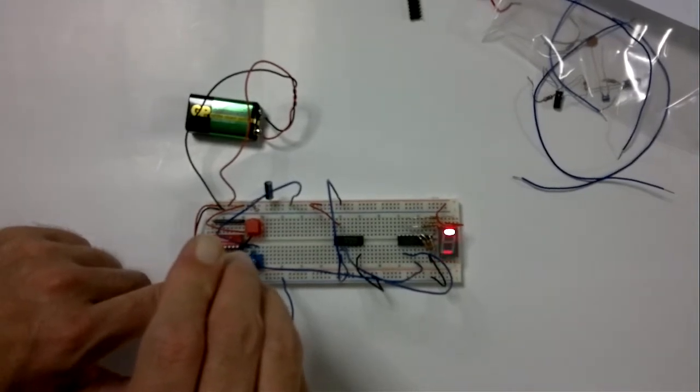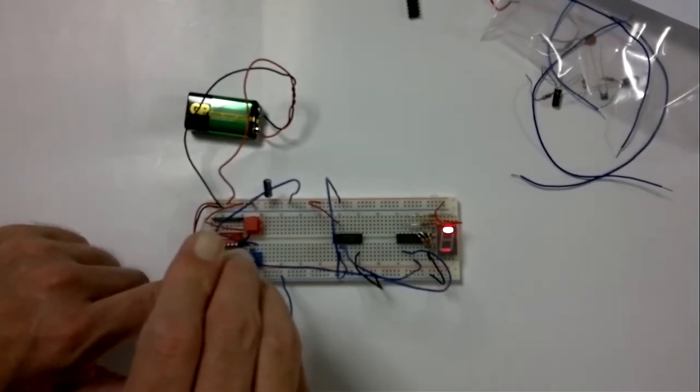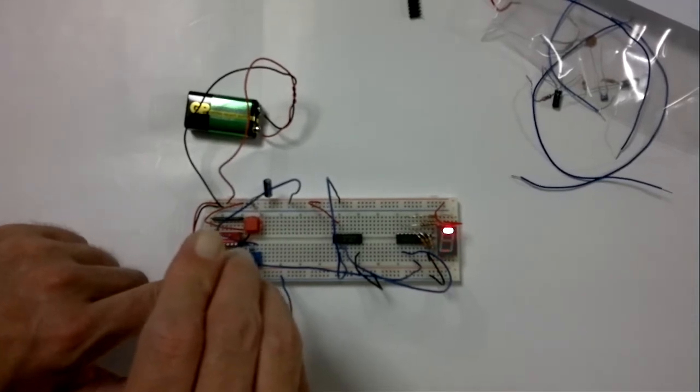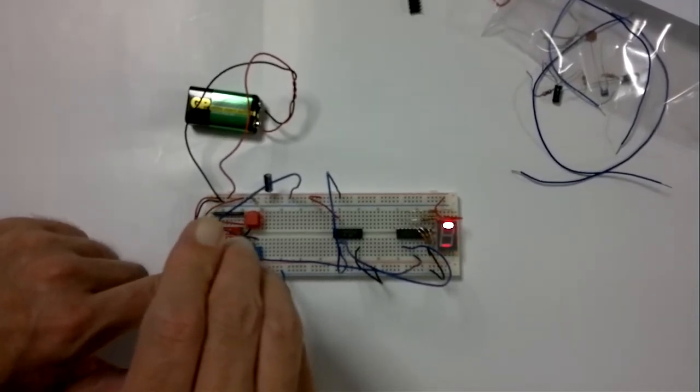No way can you do that with a Schmitt trigger gate. So the Schmitt trigger gate doesn't mind if you've got funny inputs like this. It will make a decision, a 0 or a 1.